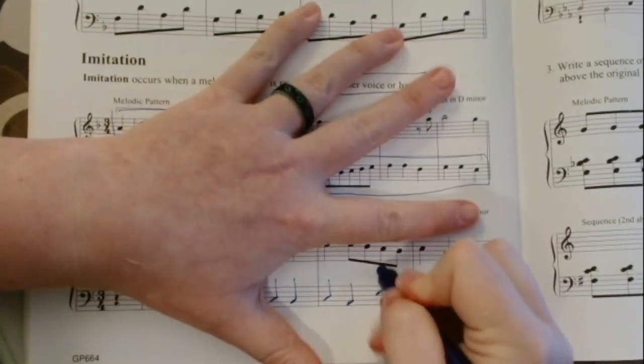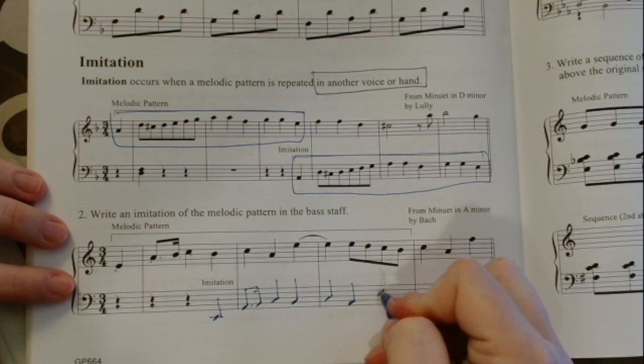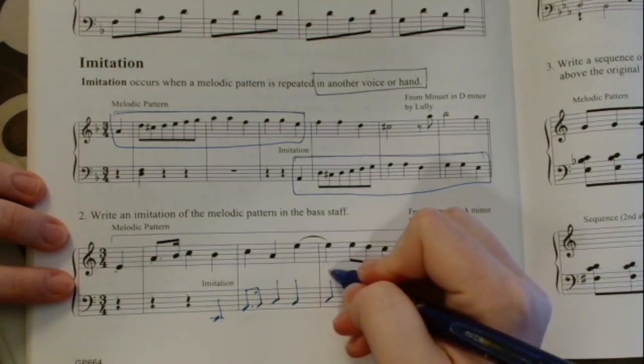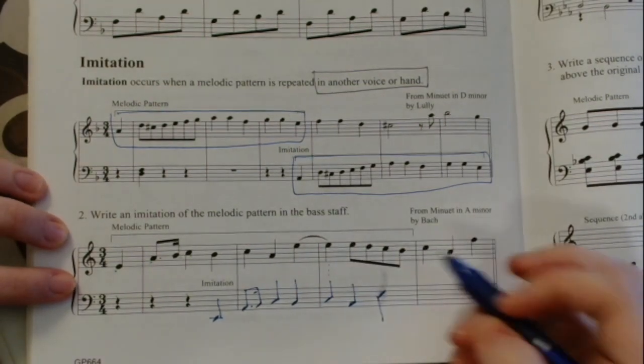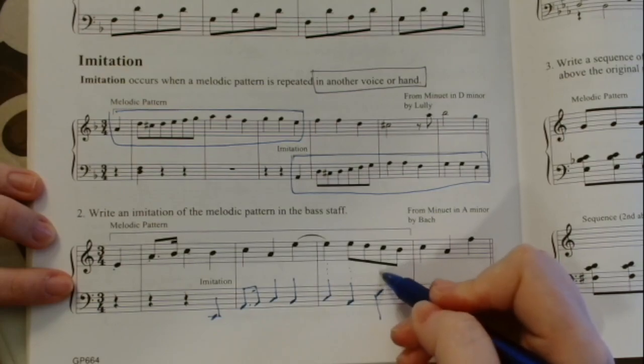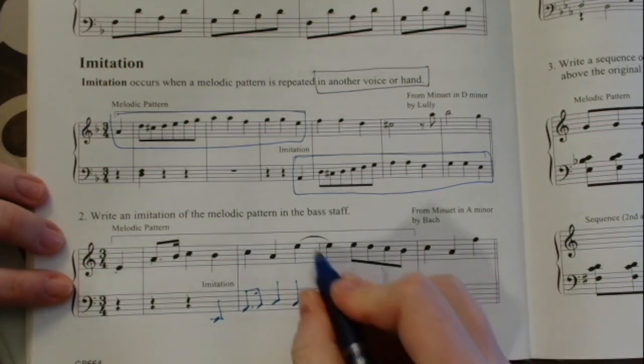Oops, that stem needs to go the opposite direction. And notice how I'm making sure that these beats line up. So like here's beat 1, that's lining up with beat 1 of the right hand. This is beat 2 lining up with beat 2 of the right hand. And beat 3 is lining up with beat 3 of the right hand. So that's important to do as well.